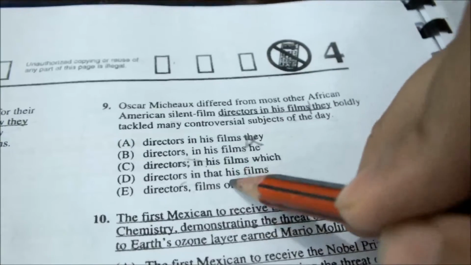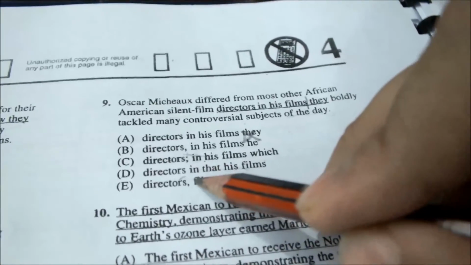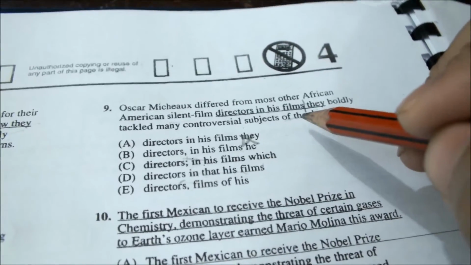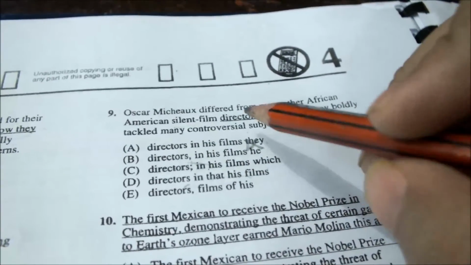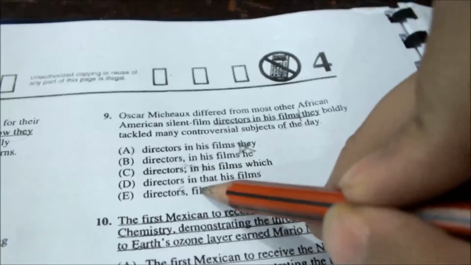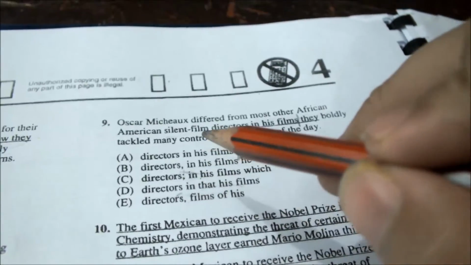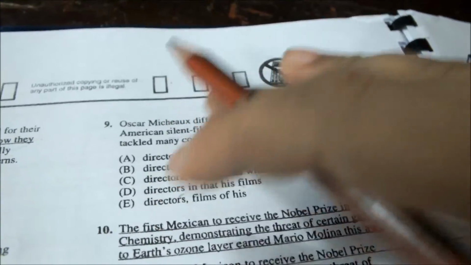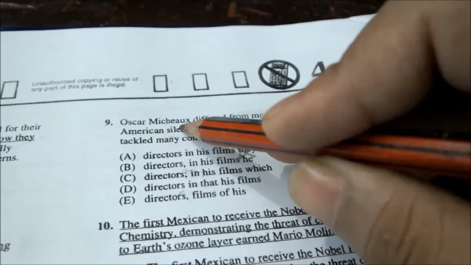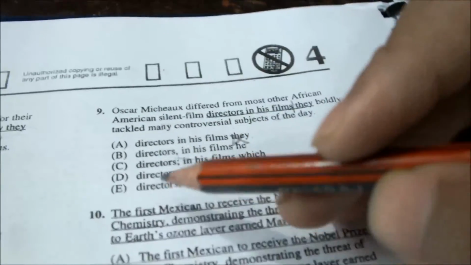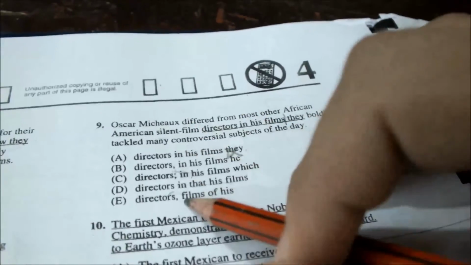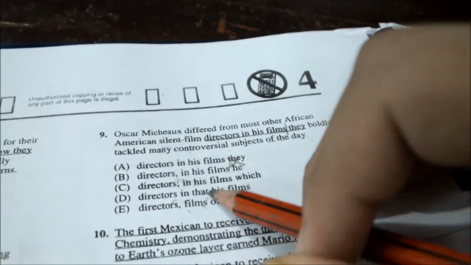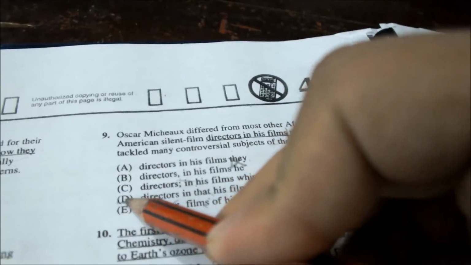Directors in that his films, okay, in that his films boldly tackled many controversial subjects. Okay, this is a good transition. This says that there is a difference between him and other directors in that he tackled many issues and others didn't. So there is a clear sense of transition here, and I think this one should be the answer for having the best transition.